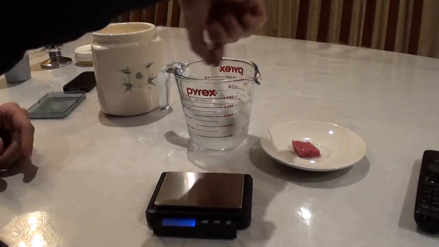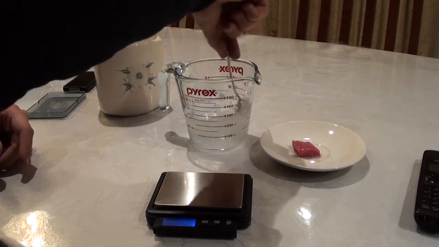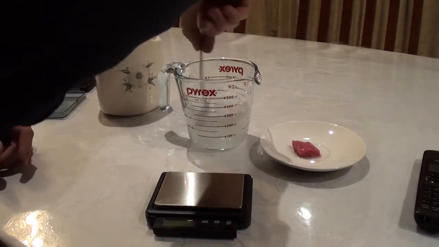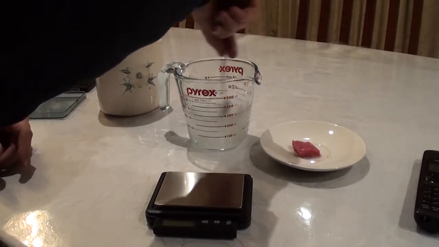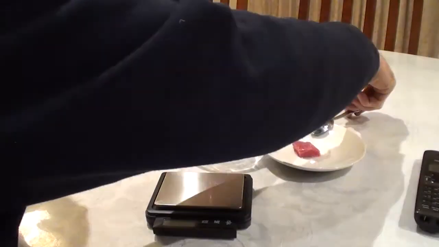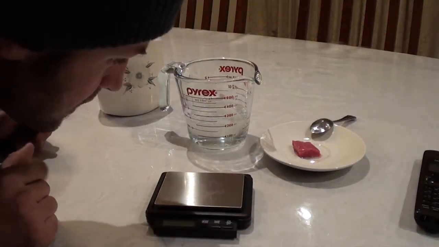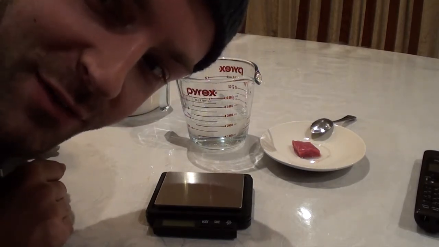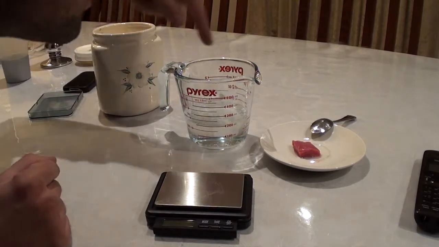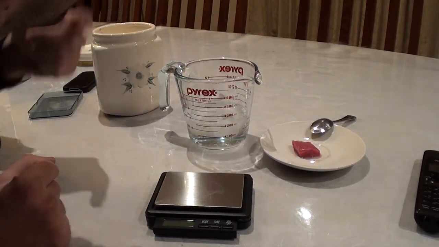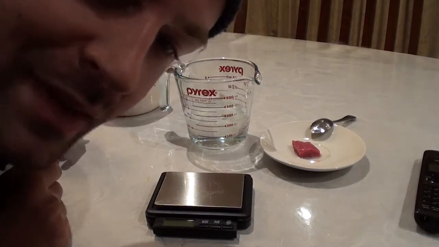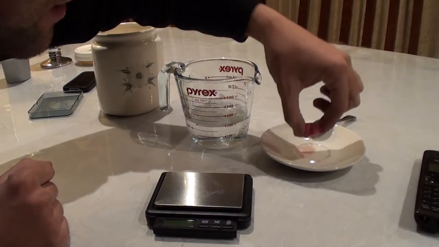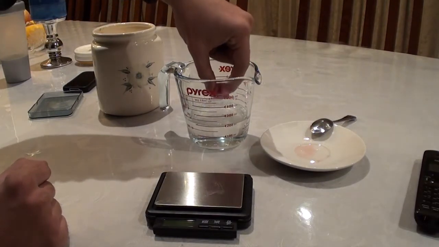Now, dissolved, which means that that water now, when I lick that water, it should be roughly the saltiness of the beach water. Yep, terrible. Now, let's see how well this meat floats and or sinks in this here water.